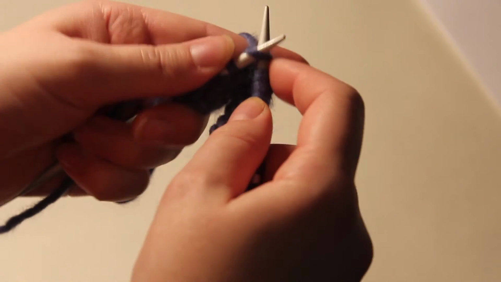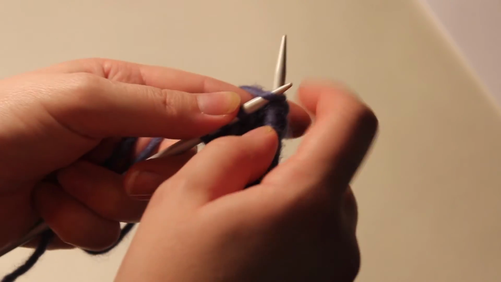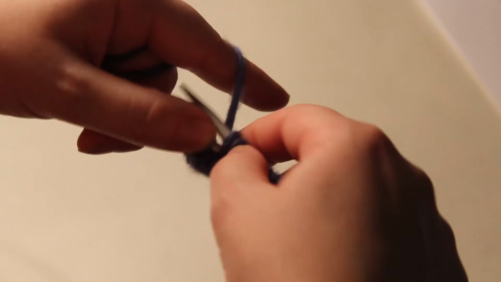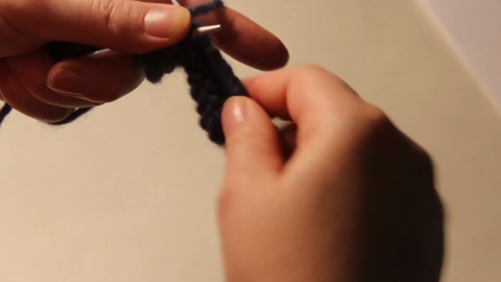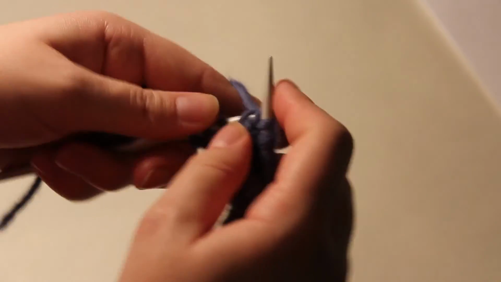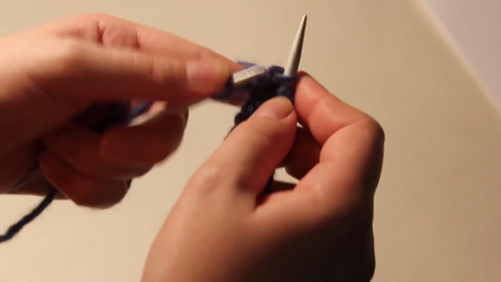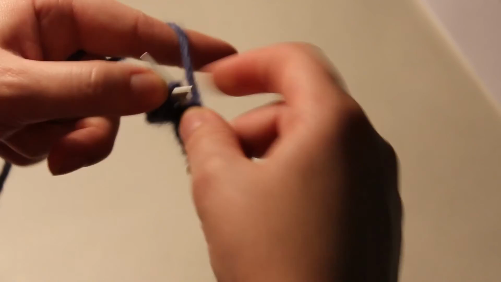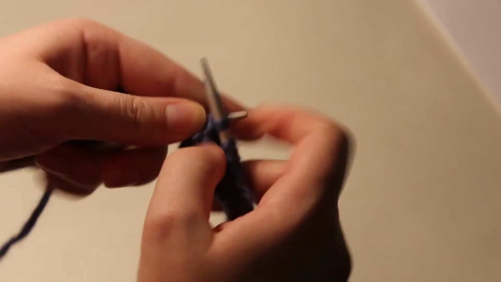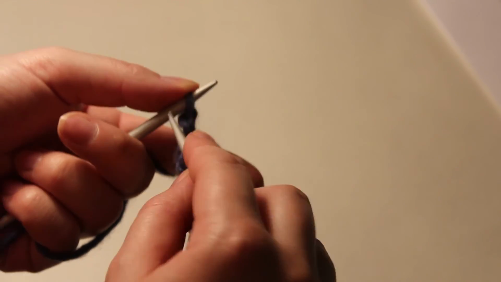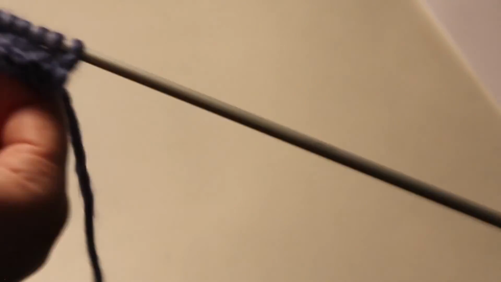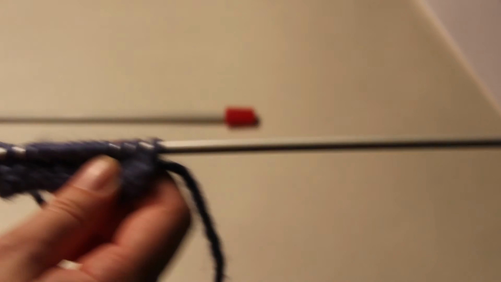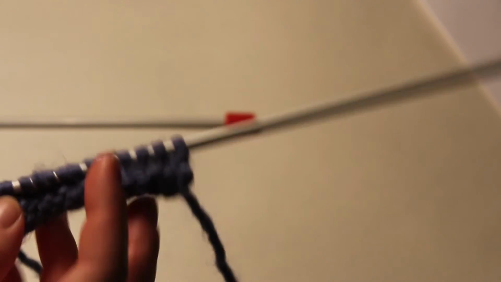So I am going to slip 1 knitwise and slip 1 knitwise, and then I'm going to knit them together. And then I am going to slip 1 knitwise and slip 1 knitwise and knit those 2 together. And then I added the extra stitch at the end, and I'm just going to knit them. So again, if we now count, we are going to have 12 stitches, even though we increased and we decreased.